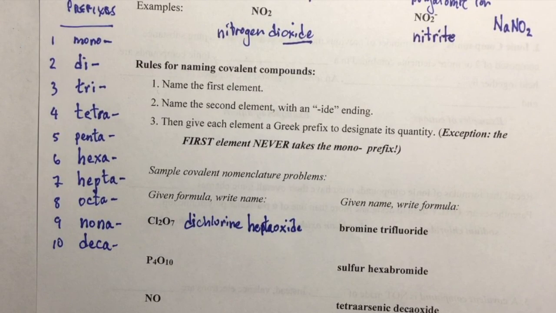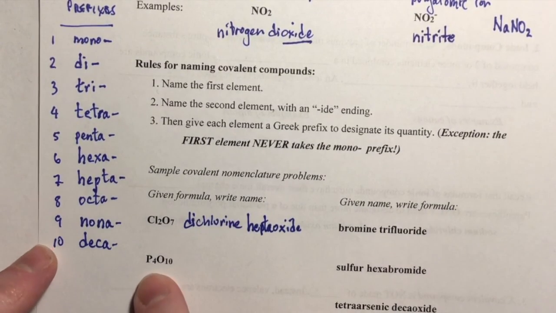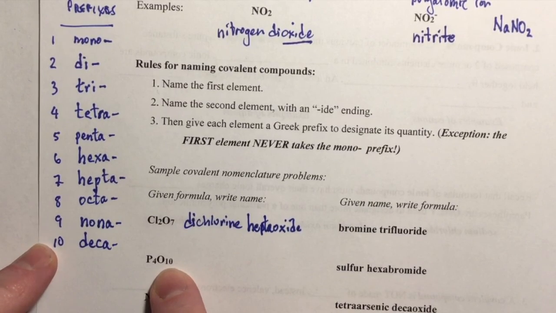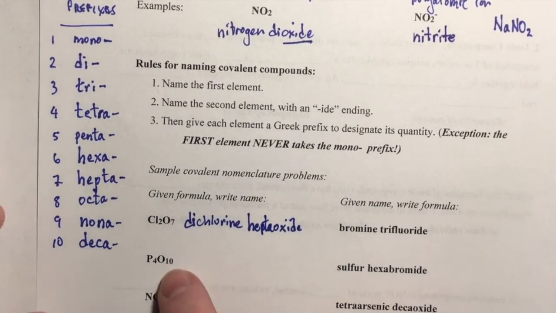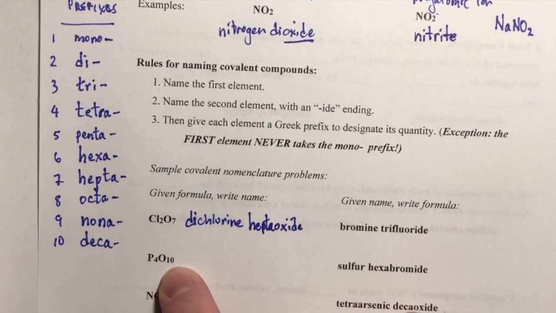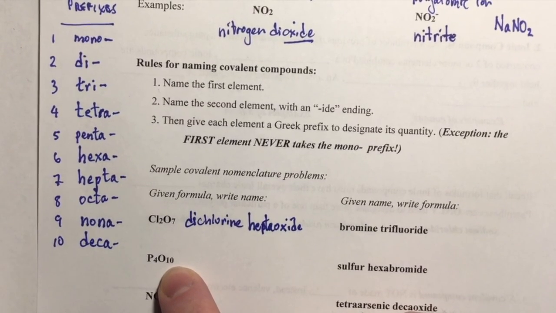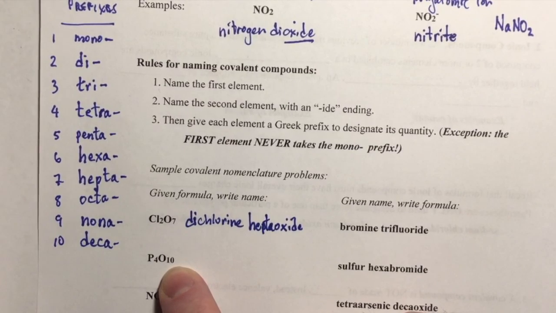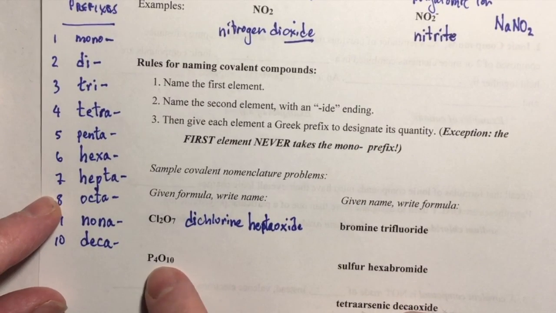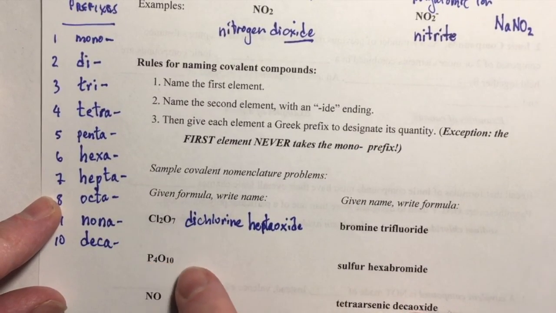All right, coming back from pausing the video, we're going to take a look at this next one, P4O10. So the first thing we ask ourselves, we're going to categorize the compound. A, is it an acid? B, is it an ionic compound? Or C, is it covalent? Well, this does not have a hydrogen in the first position and an aqueous state indicator.